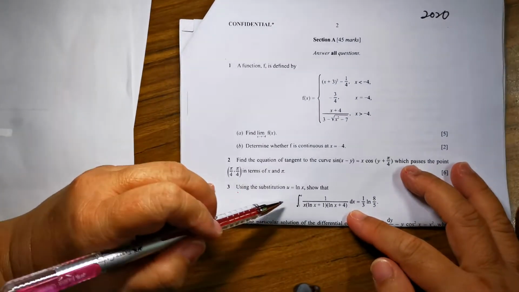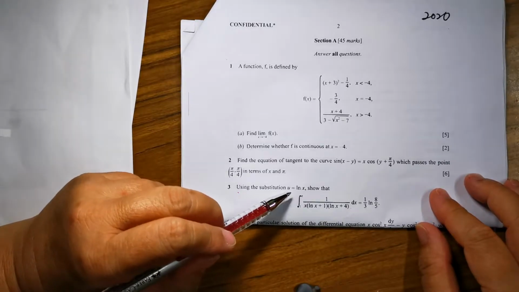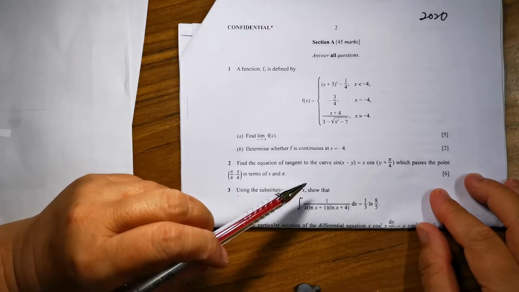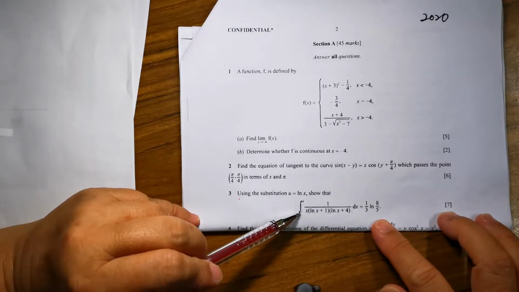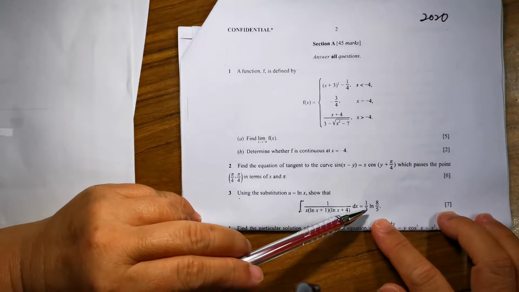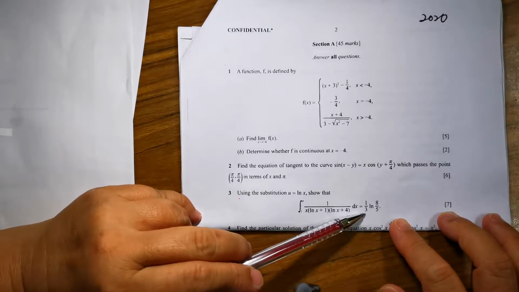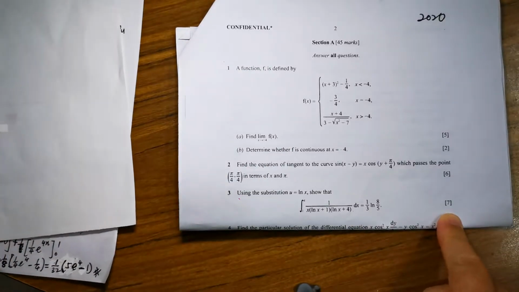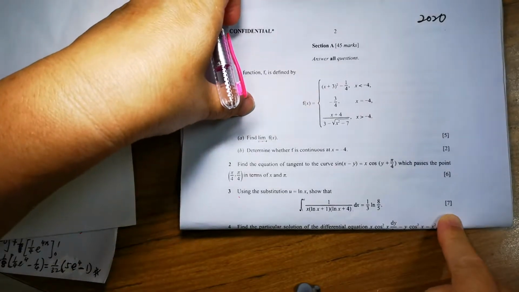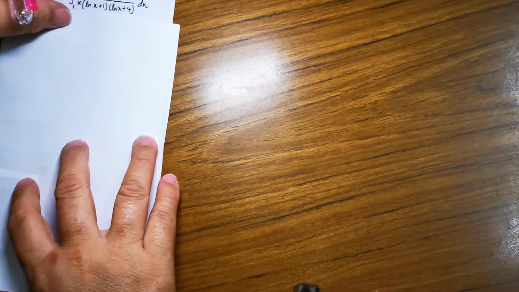This year, they give you the substitution. Lucky. Using the substitution u equals ln x. Use this substitution. Show that integrating this integrand from 1 to e is equal to 1 over 3 ln 8 over 5. Answer given to you. You just need to show until you get this answer. 7 marks. All right? Let's see. So 7 marks means the steps are quite long, quite many steps. All right. Okay. Start with this.